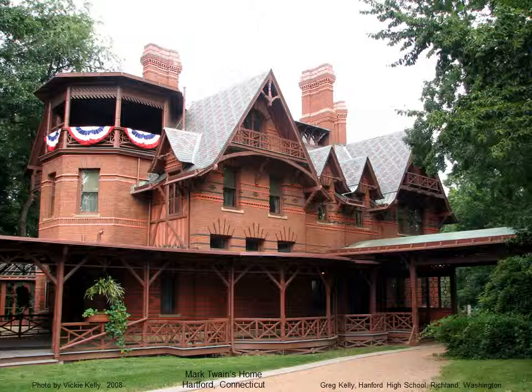Here we see Mark Twain moved up in the world. This is Mark Twain's home in Hartford, Connecticut. This is actually the location where he wrote his most famous novels. He didn't earn the money for this house by writing the novels. He married well, and the house was a gift from his father-in-law.